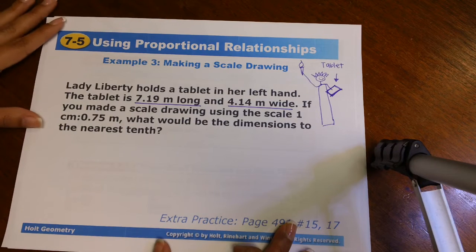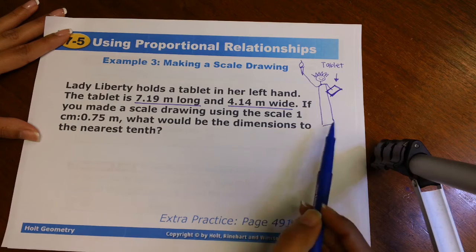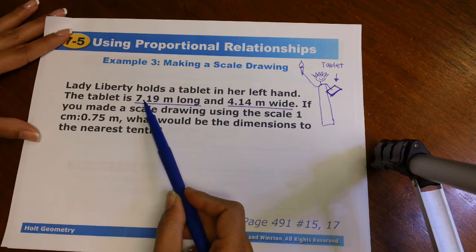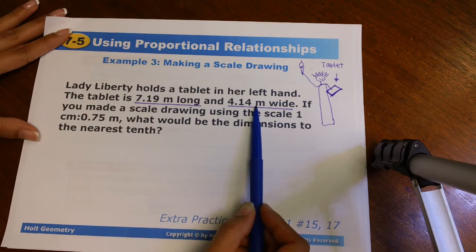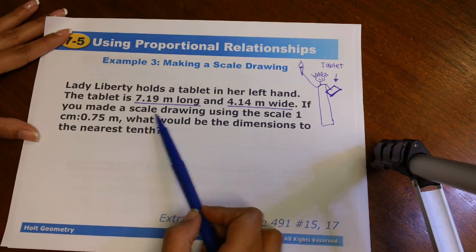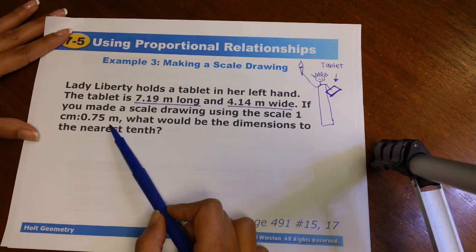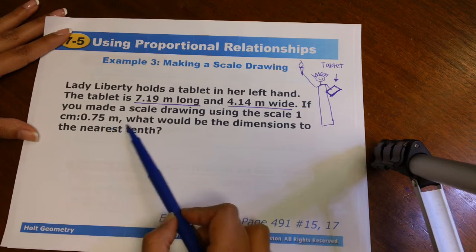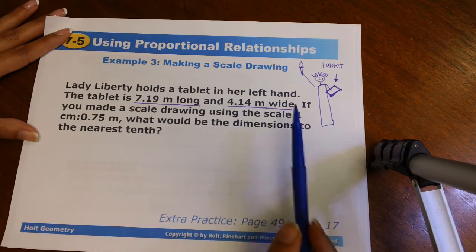Next example, we're talking about Lady Liberty holding a tablet in her hand. The tablet is 7.19 meters long and 4.14 meters wide. You are being asked to make a scale drawing. If you were going to make that scale drawing 1 centimeter to 0.75 meters, what would be the dimensions to the nearest tenth? So that's what we're going to figure out. Here's my Lady Liberty there.